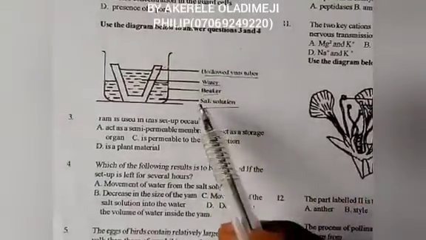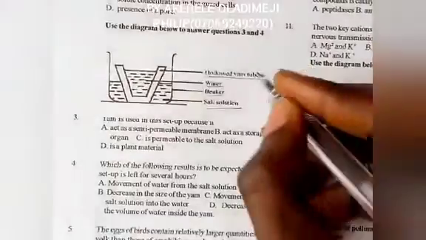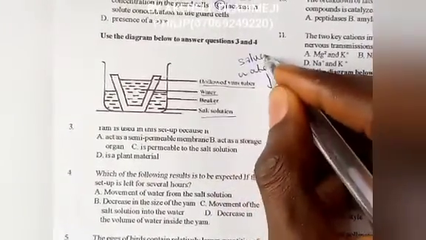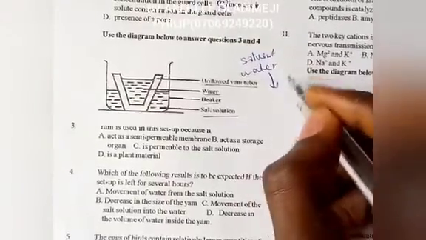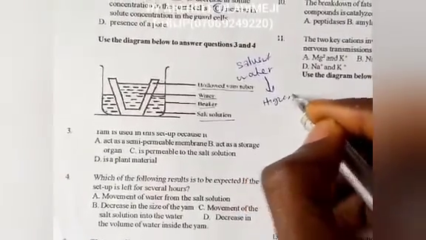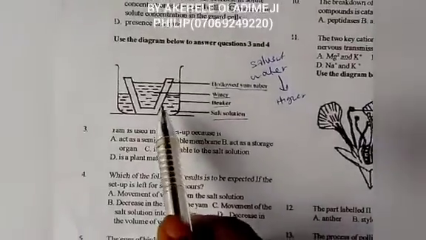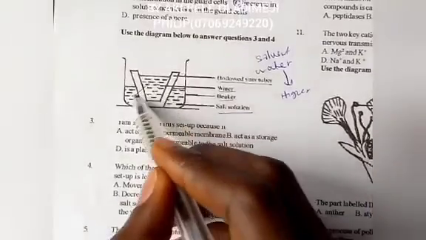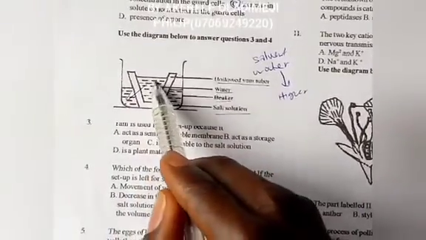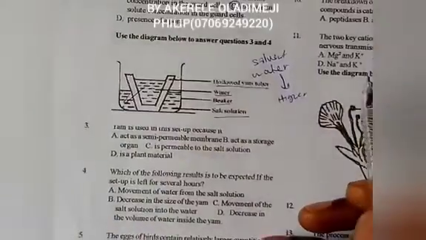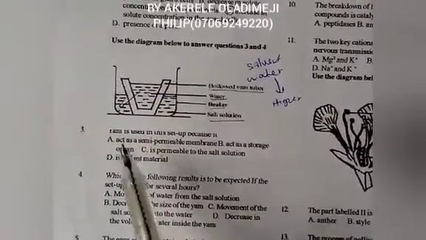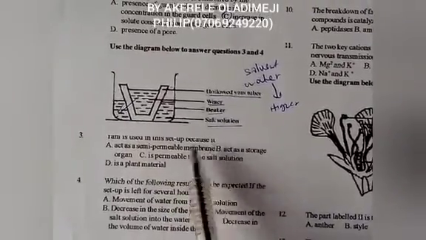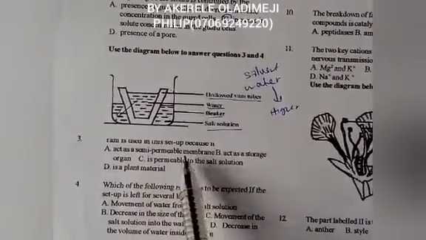Osmosis is the movement of water, or you can say solvents, from an area of lower concentration to an area of what? Higher concentration. So water will move from here to here. I don't know the question behind it, but I'm just trying to explain it to you. Now, yam is used in this setup because it acts as a semi-permeable membrane. So the answer is A.